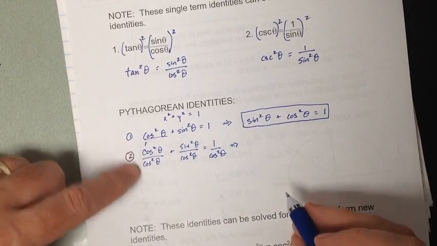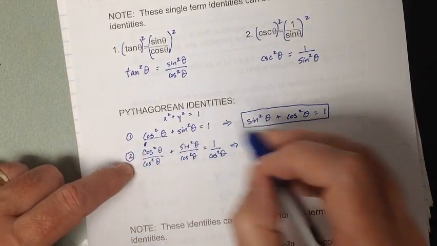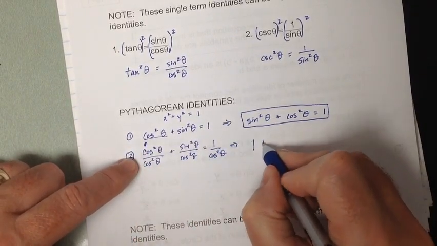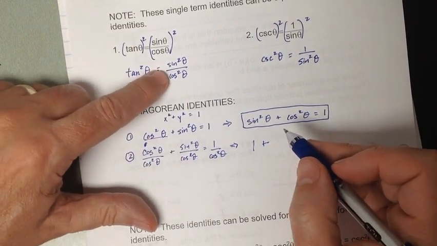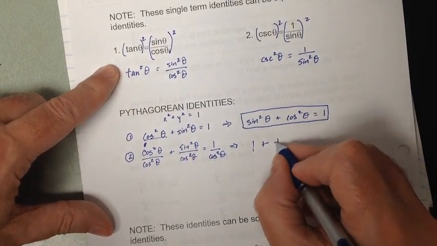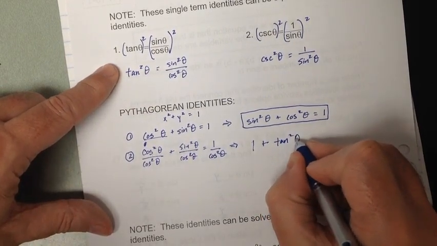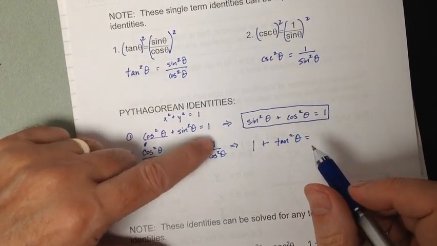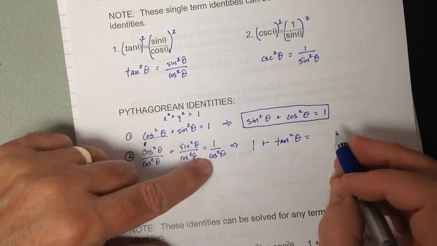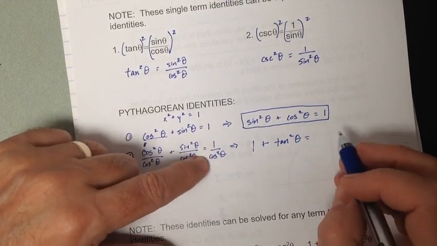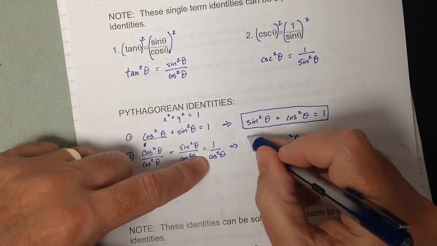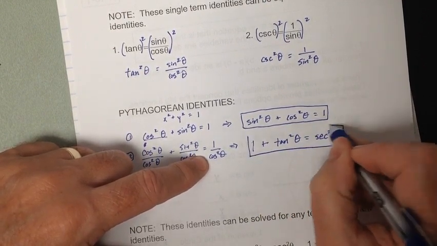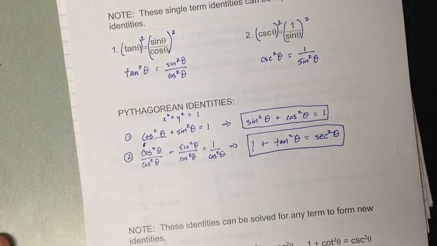Cosine squared divided by cosine squared is equal to 1, plus sine squared over cosine squared, which we just said is equal to tan squared, plus tan squared. And 1 over cosine squared. Remember, the reciprocal of cosine is secant, so this is going to be secant squared. So there's our second of the Pythagorean identities: 1 plus tan squared equals secant squared.